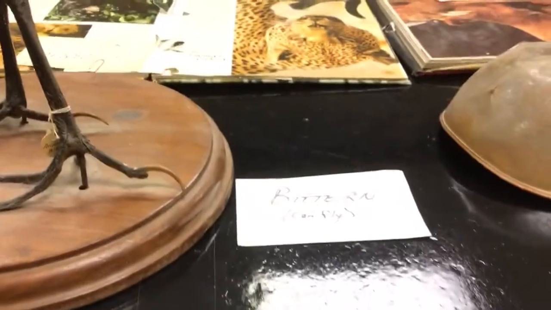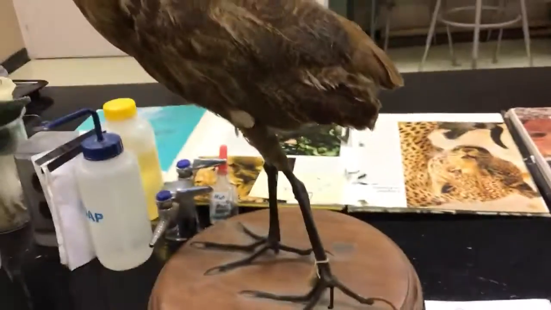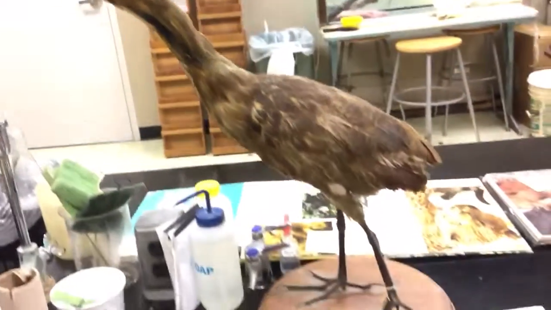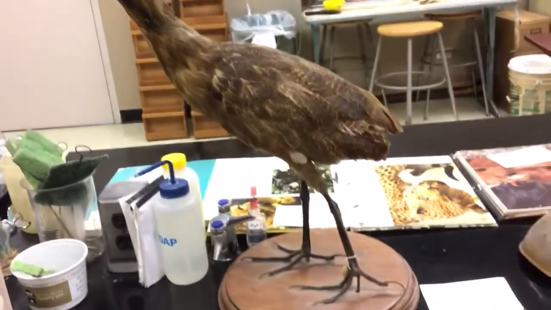This is a bittern, which can fly. That turns out to be important. This is the bittern. Top, beak, feet, all things you need to be able to see. Sorry folks. I'm gonna flip the lights down a little bit so that we don't get quite as much glare.